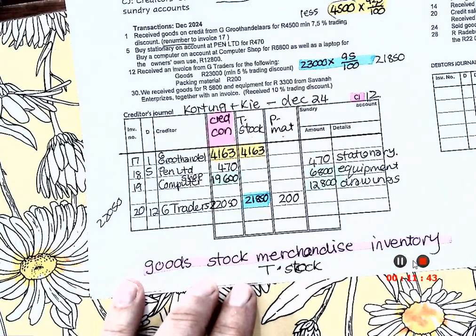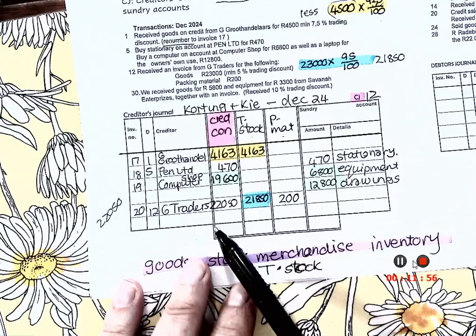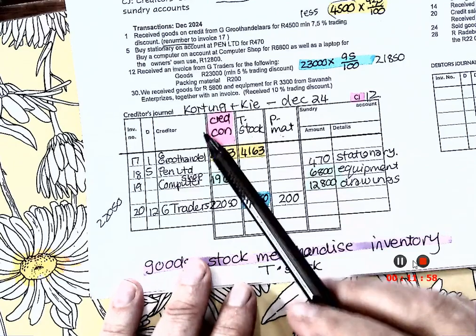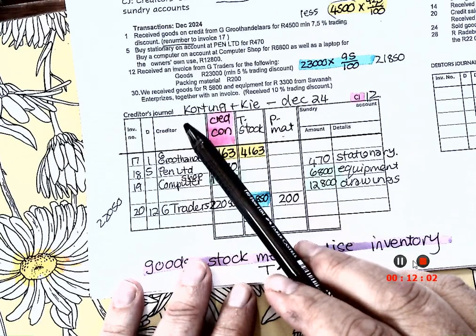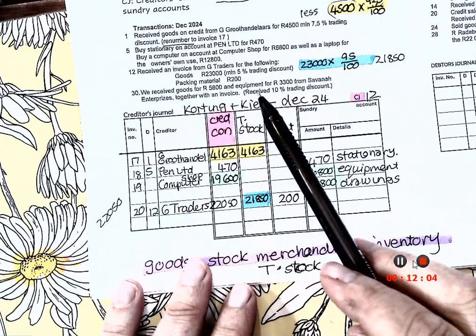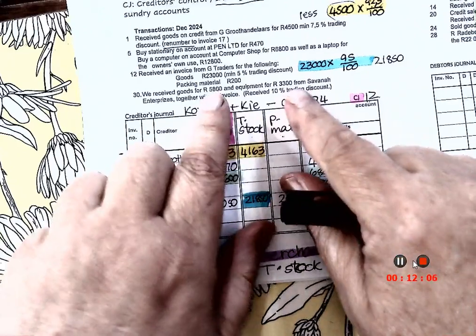Okay. Now, on the 30th, I want you to do this one alone. Can you see they say we received goods? What is the name for goods? Trading stock. And equipment. Can you see it's two separate amounts?